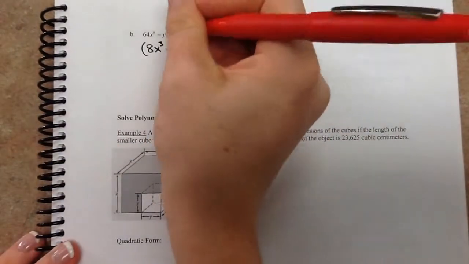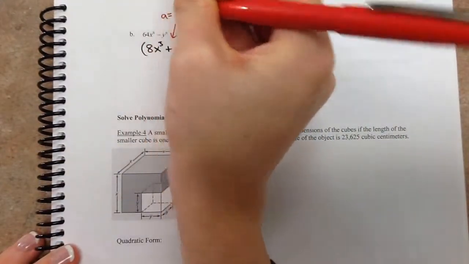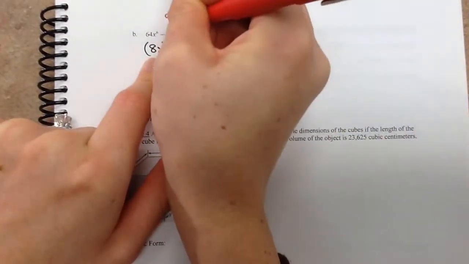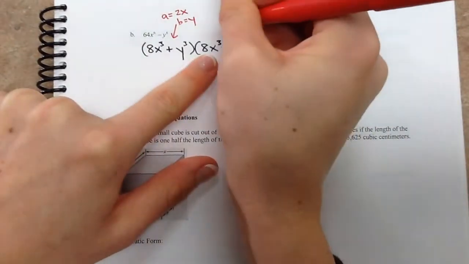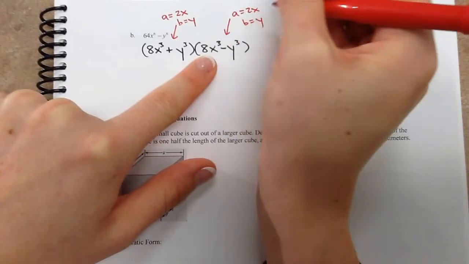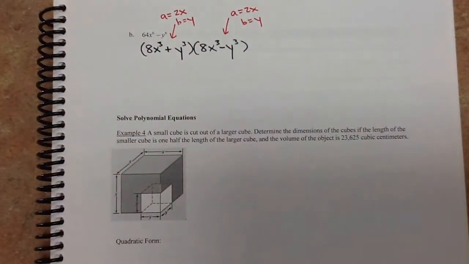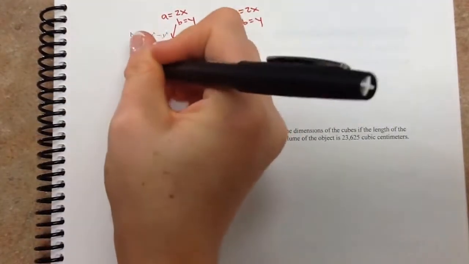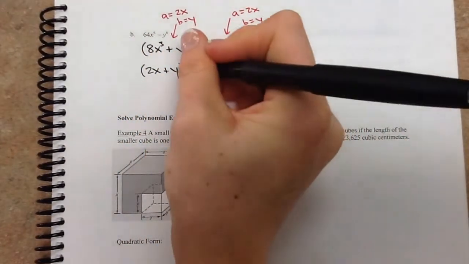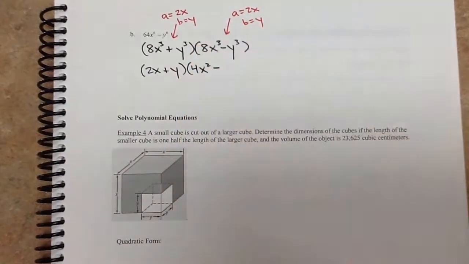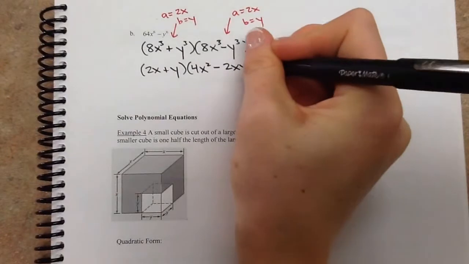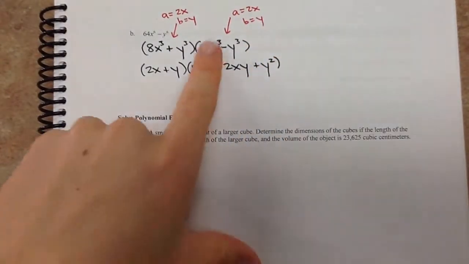So for this one, a is 2x. If I cube 2x, I come up with 8x cubed, and then b is y. And it's actually the same exact thing here. I just have a different formula. So a is 2x and b is y. So for this first one, I start with a plus b, so 2x plus y, then a squared, so if I square 2x, I get 4x squared, minus a times b, so 2x times y, and then plus b squared, so plus y squared.